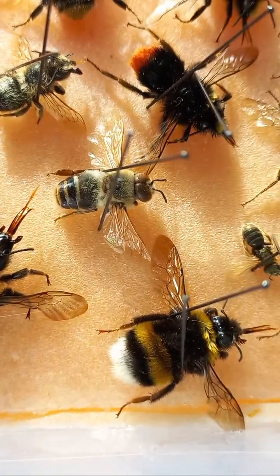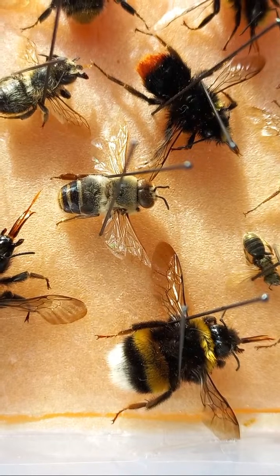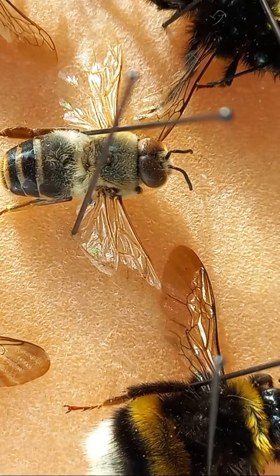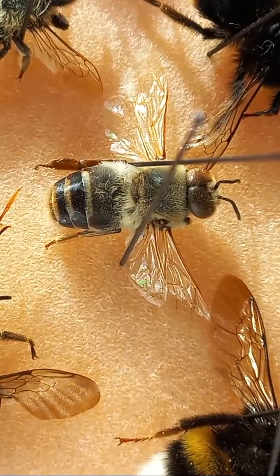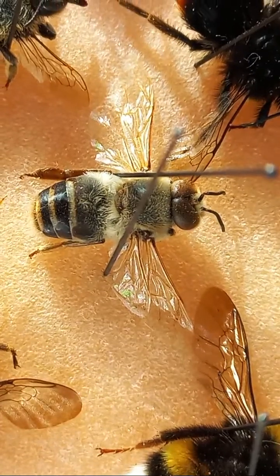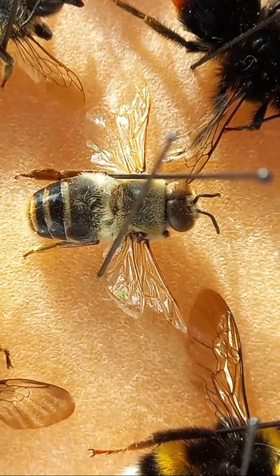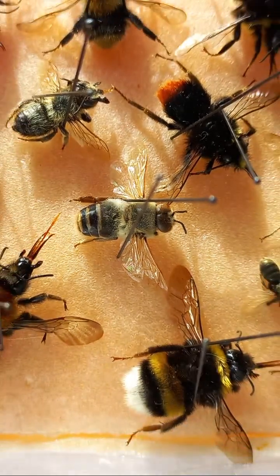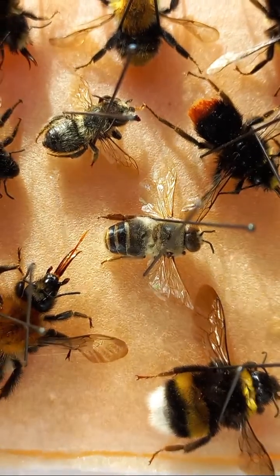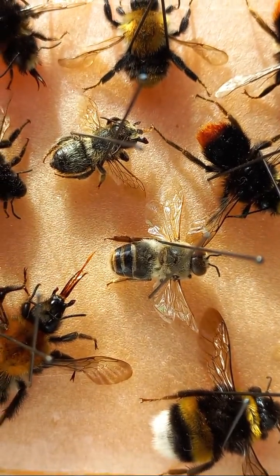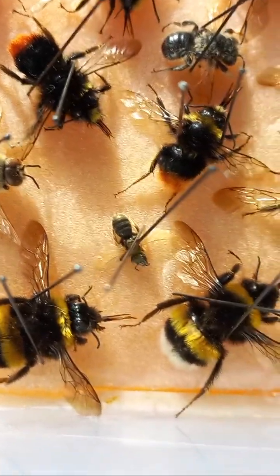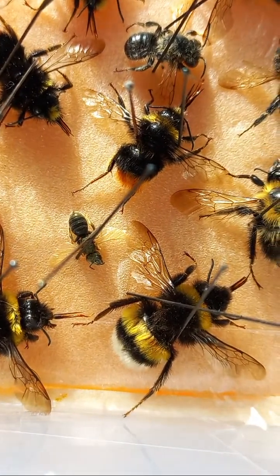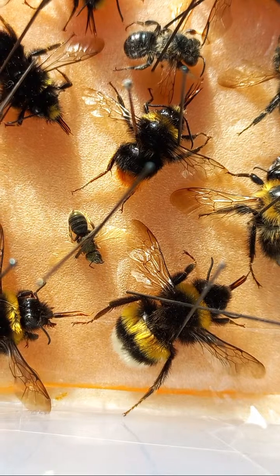The drone of honeybee has very large eyes, a large head, very hairy thorax, and the size of drones of honeybees is slightly bigger than workers, even slightly bigger than the queen. So this is a drone, and this is a leafcutter bee, Megachilidae family. And who is this tiny bee? This is a tiny cellulose bee of family Halictidae.